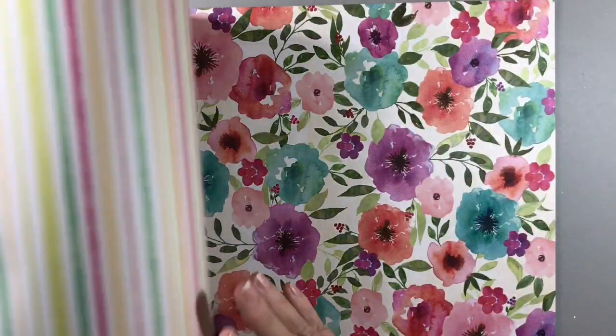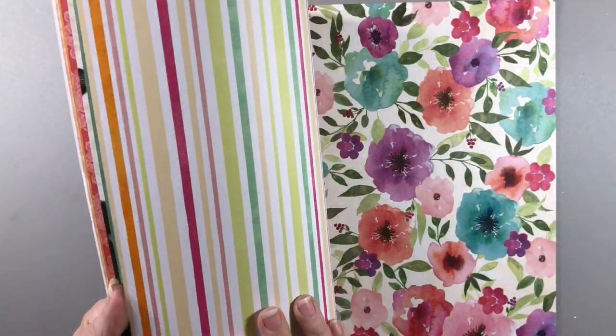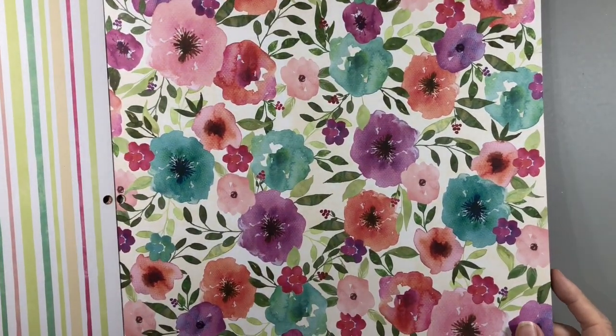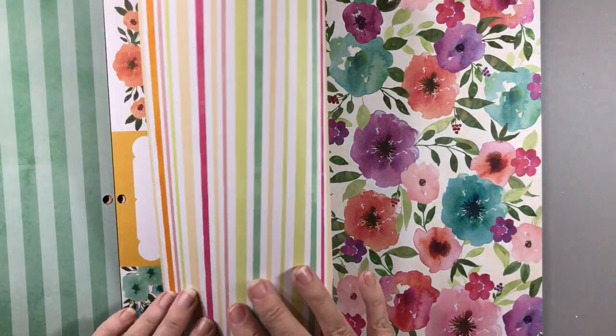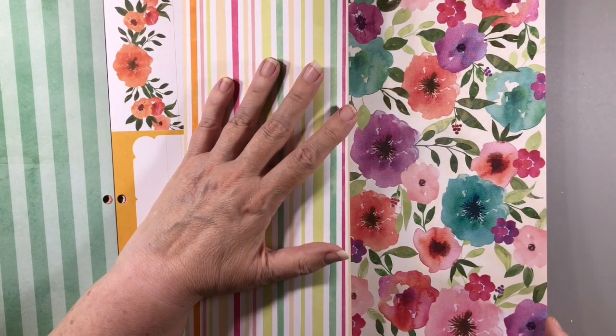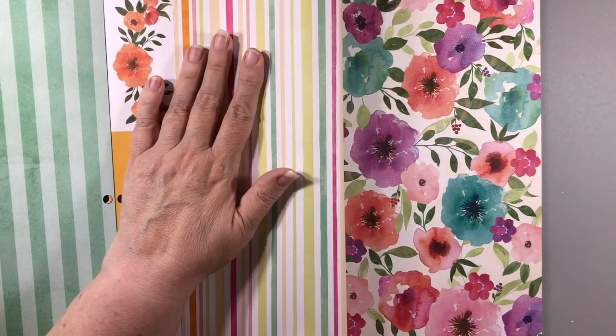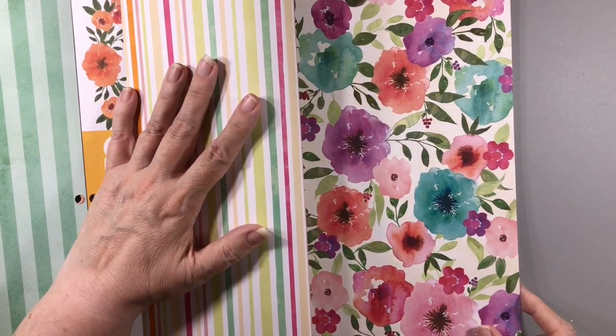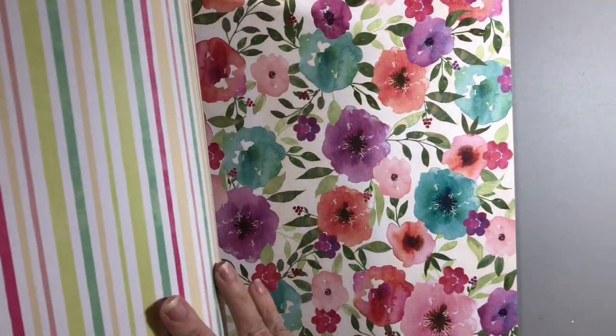Okay, speaking of, here's another stripe, and you can see, okay, let's look at this. We have this pretty watercolor floral, and they've put it right next to this stripe. Same colors that are in here, right? And it looks really nice together, right?